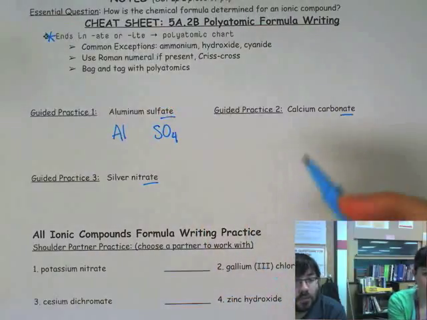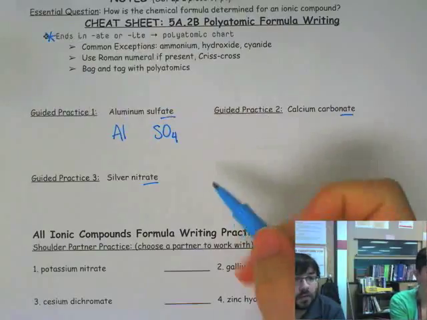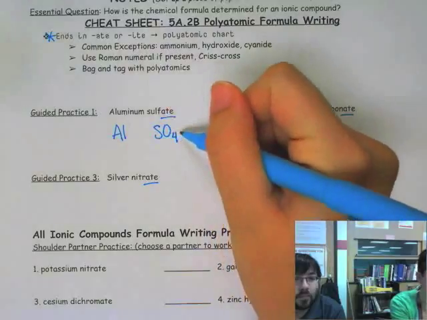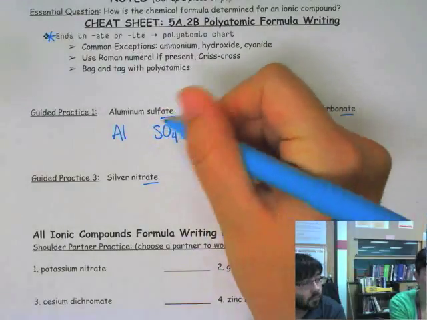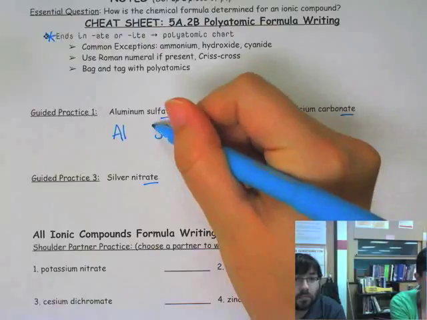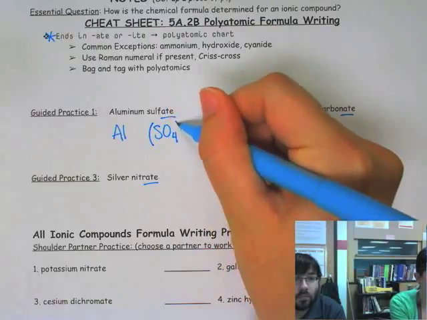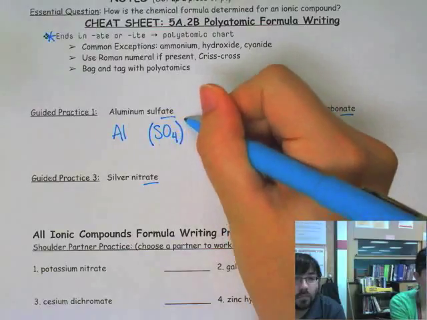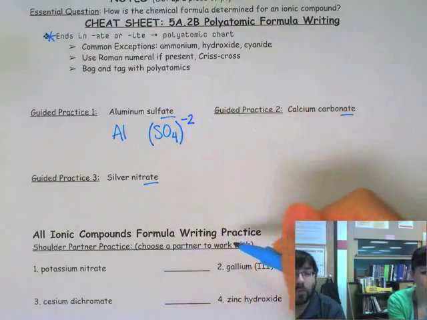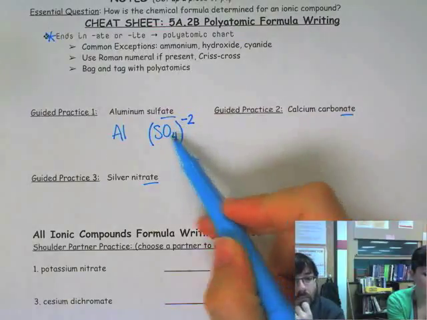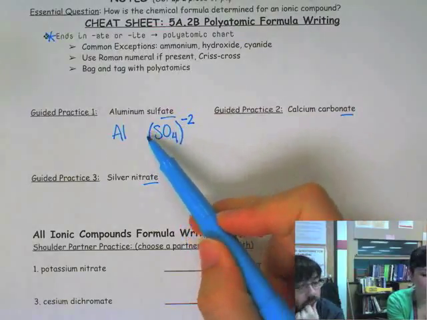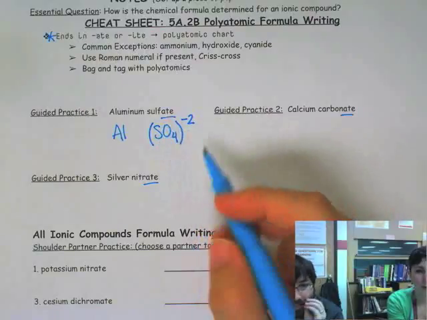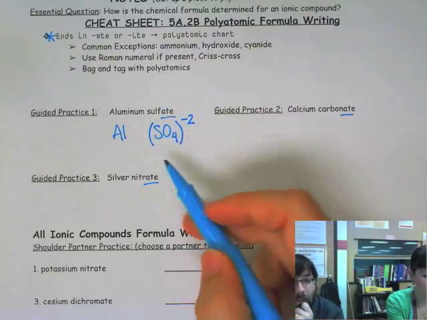So the charge goes in the upper right, right? It does. SO4 has a charge of -2, and because it's applying to the whole unit here, I'm going to put them in parentheses. I've got a bag and tag right here. I put parentheses around, that's the bagging, and then the tagging would be to write the charge, -2. Just like in math, the parentheses tell me that this -2 is distributed to the whole unit. They all stick together. The whole thing's got a charge of -2.